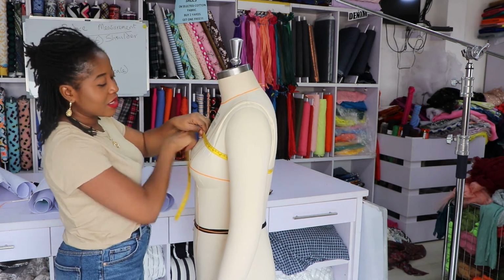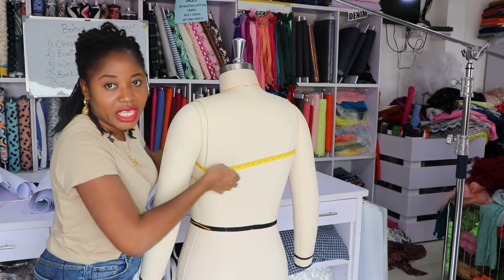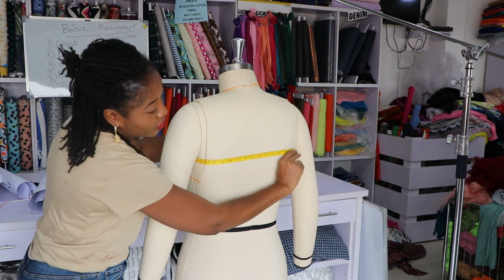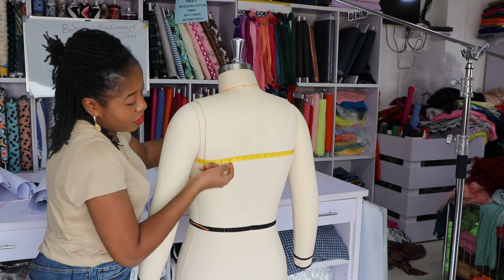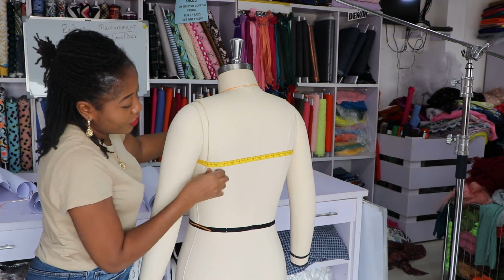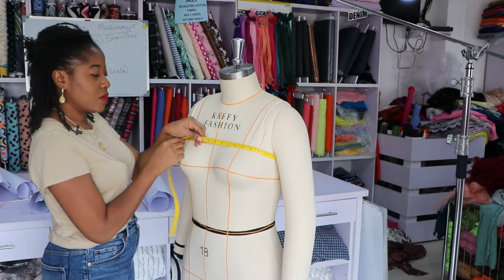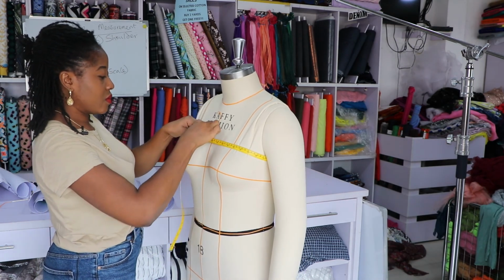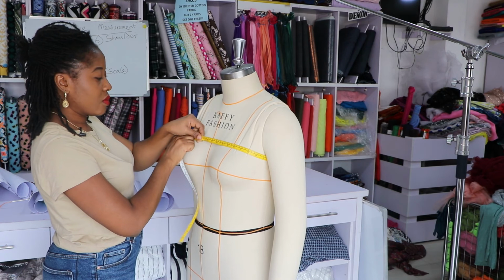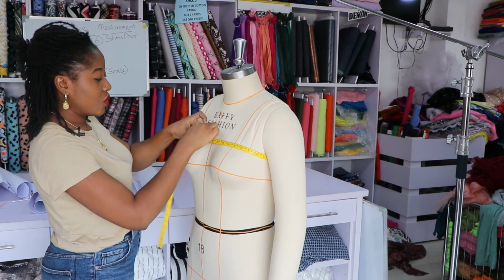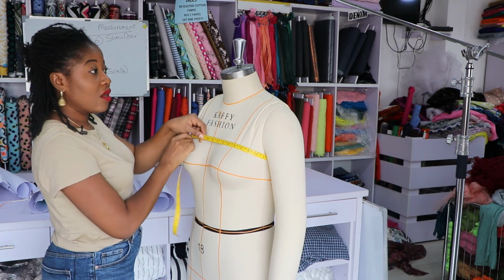So when you are taking this measurement, please take note to check that the tape is not dropping. Take note to check that your tape is not dropping. So my measurement is 41.